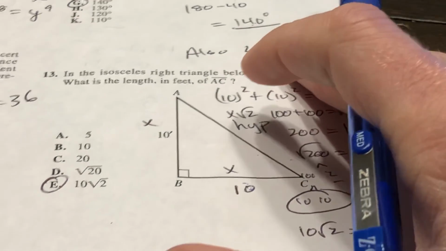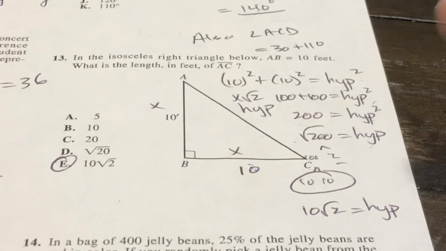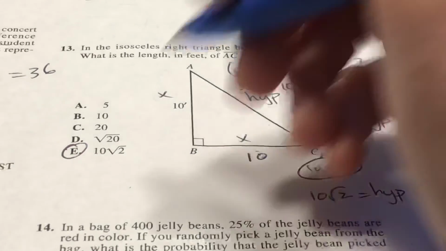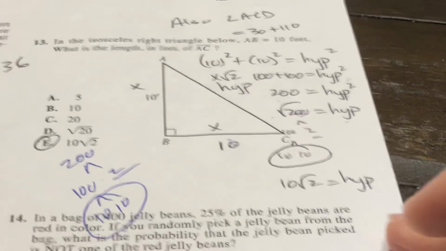Oh, man, what's the square root of 200? Well, it's not 5. It's not 10. It's 10 root 2 because we'll do this a lot. The square root of 200. What goes into 200? 100 times 2. And what's the square root of 100? That's why you get 10 root 2. So the answer is 10 root 2.